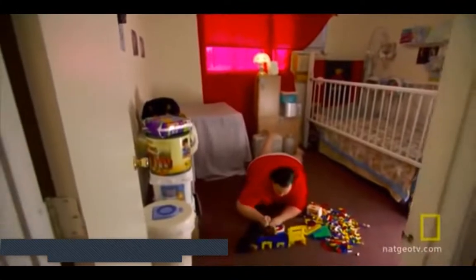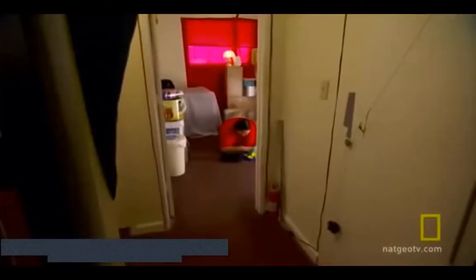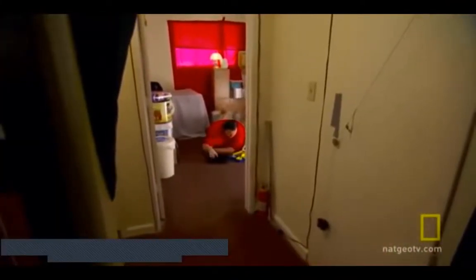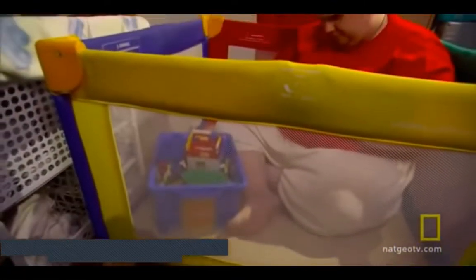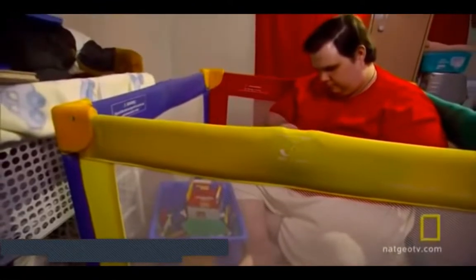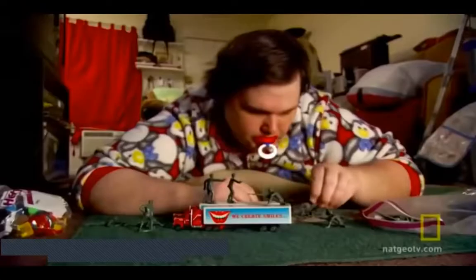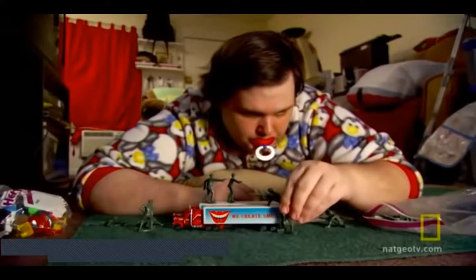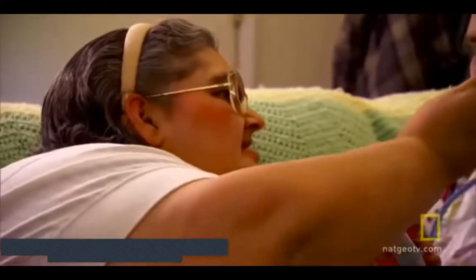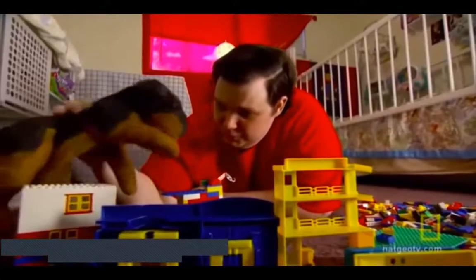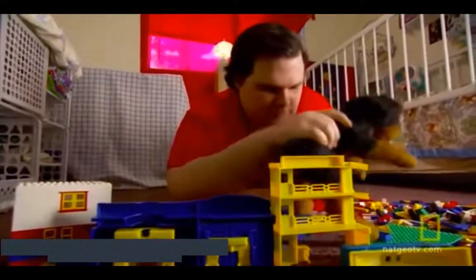To step into Stanley and Sandra's modest home is to enter a fantasy world where a grown man plays with Legos, sucks on a pacifier, is spoon-fed, uses baby talk, and even wears a diaper.